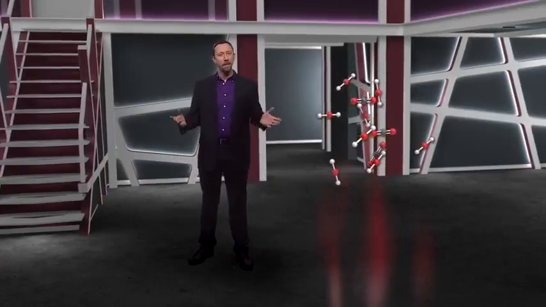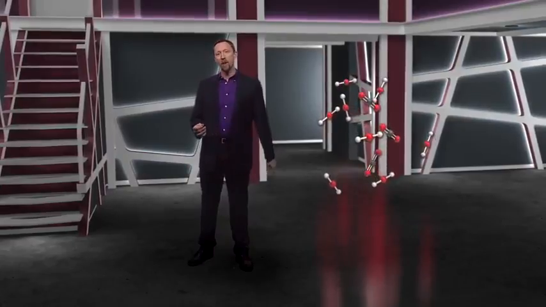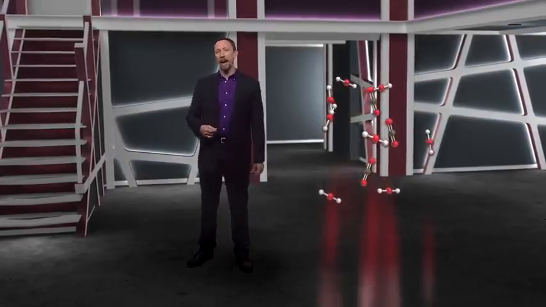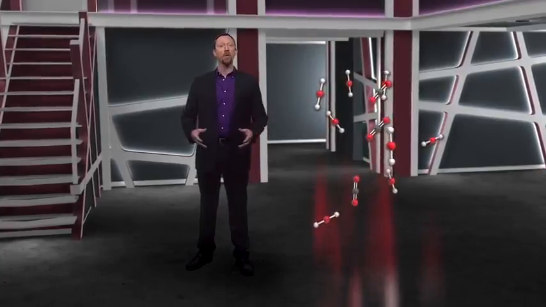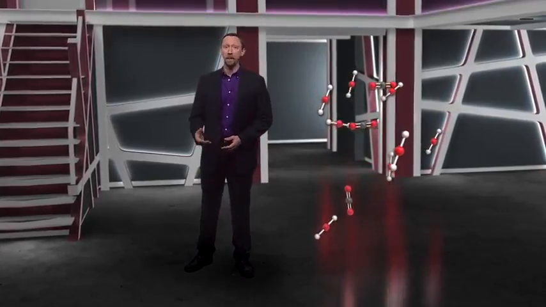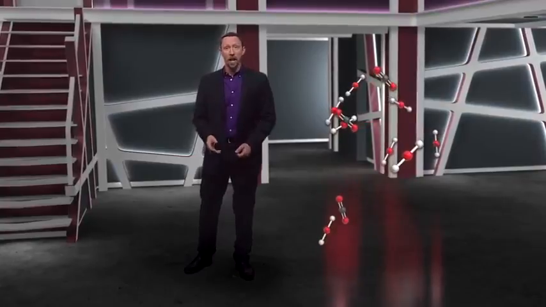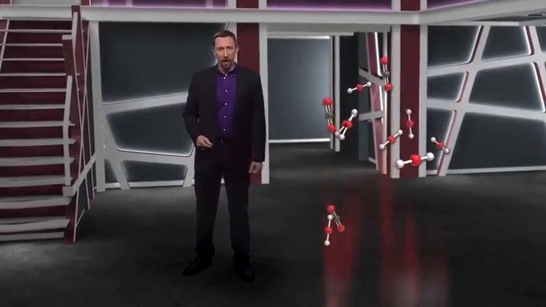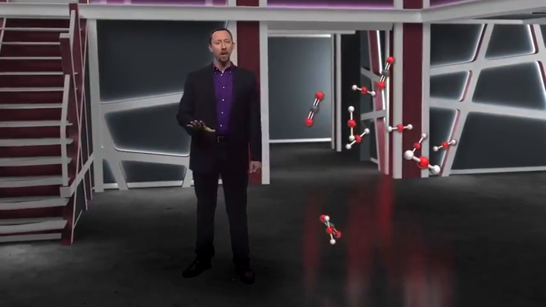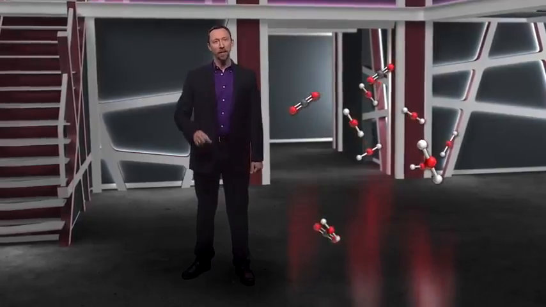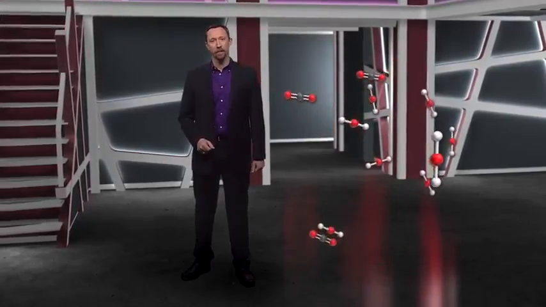So this simple geometric feature, a slight bend in the water molecule, is all that stands between a planet like ours being covered by oceans and glaciers and one in which water would most likely only be found in the atmosphere, if at all. It would be a radically different environment, all caused by one simple bend in one of the simplest molecules that we can imagine.